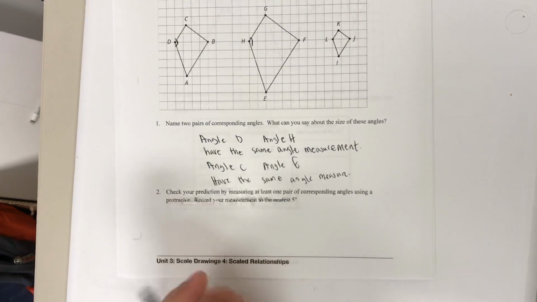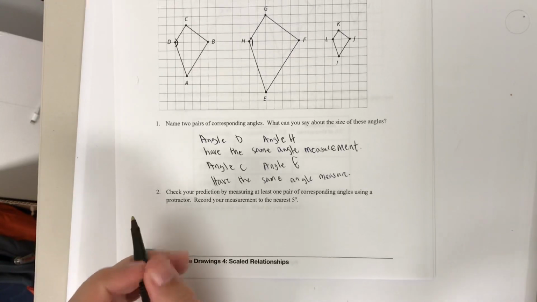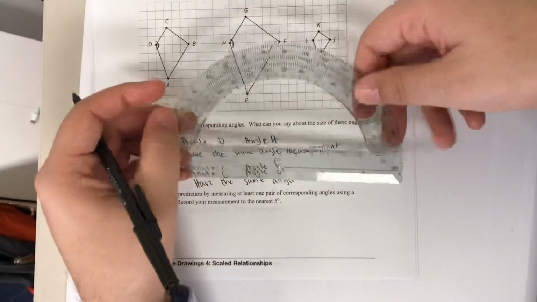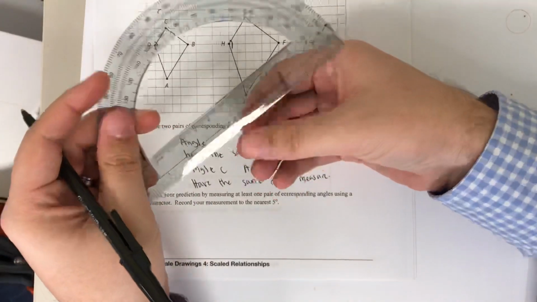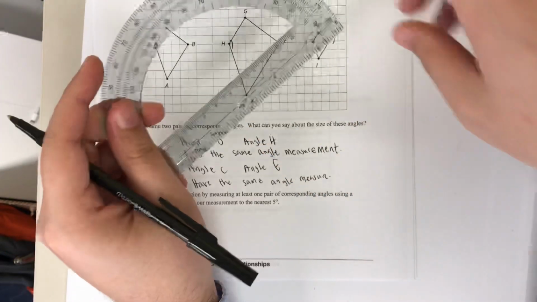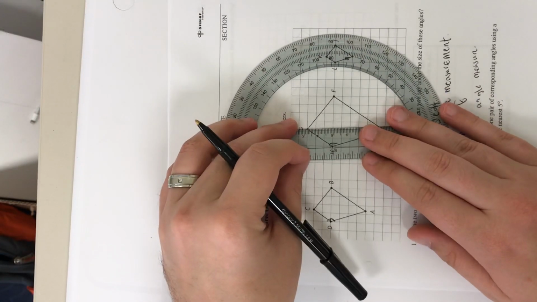So I named those things, and now this says check your prediction by measuring at least one pair of corresponding angles. So I can measure any pair of corresponding angles. This is a protractor, my friends, right? In order to use a protractor, you have a little dot here, right? Some people might not have used this before. So you have this little circle here. What you're gonna do is put that on the angle we're looking at. So we're gonna look at angle H, and we're gonna look at angle D. So right here, I'm gonna put that on angle H.